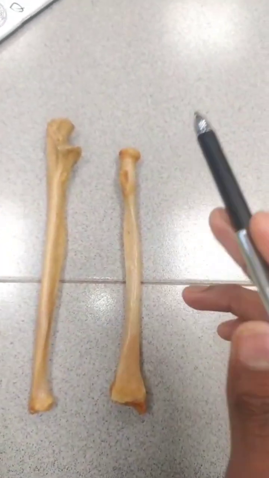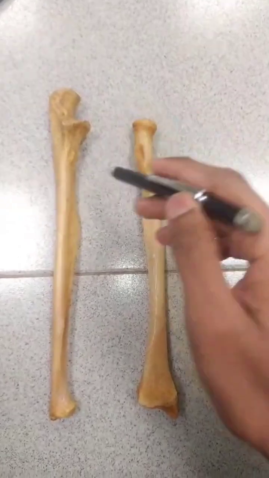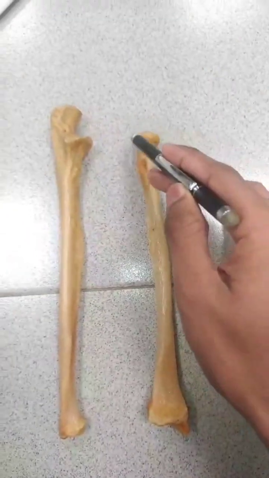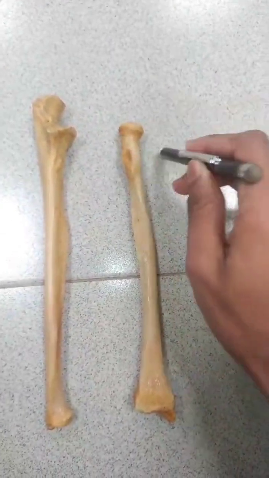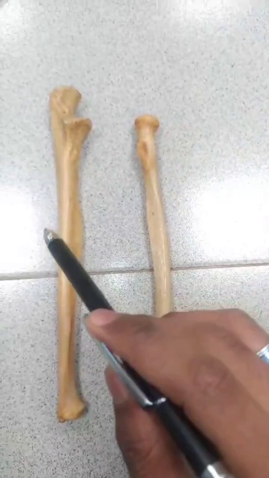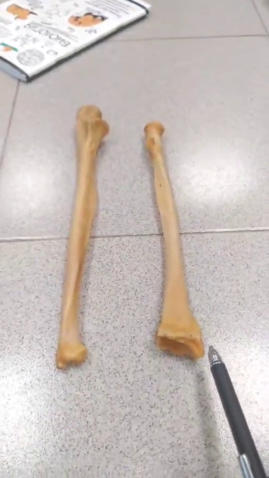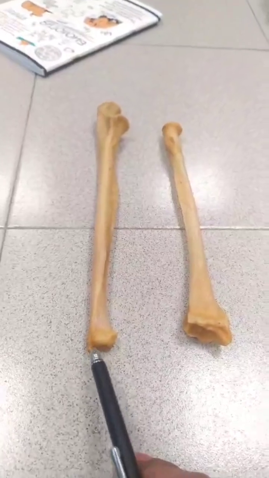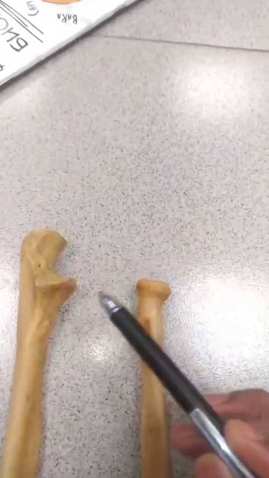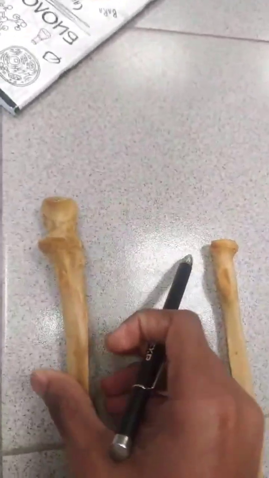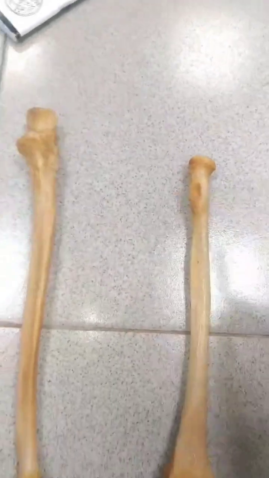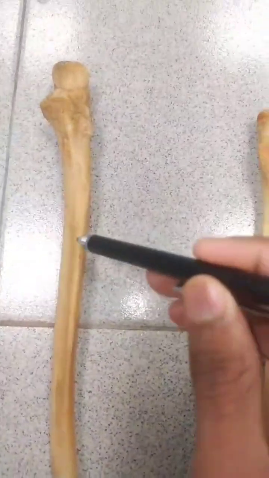This is the ulna and this is radius. Let's study the similar parts. This is the caput radii, whereas for ulna, this is the caput ulnae. Okay, both have processus styloideus. Both have tuberositas. Tuberositas ulnae, tuberositas radii.